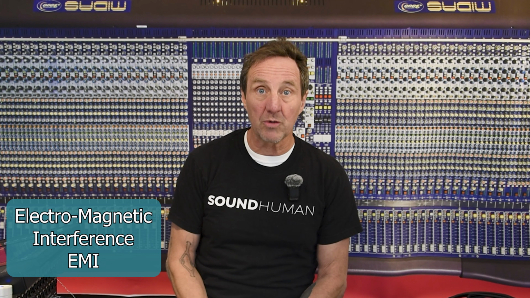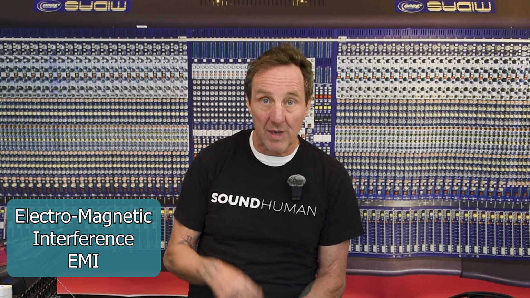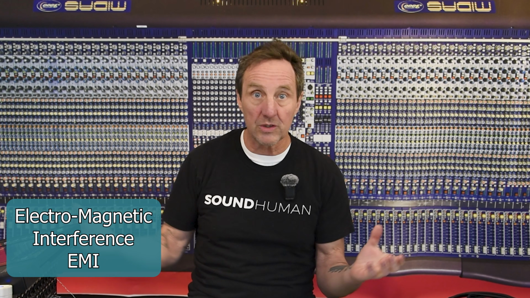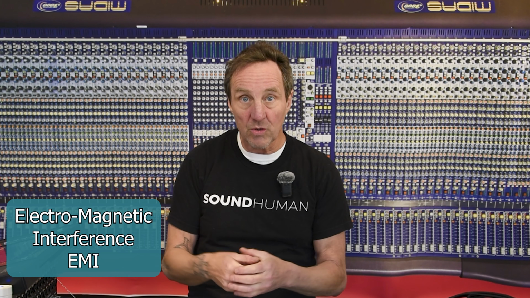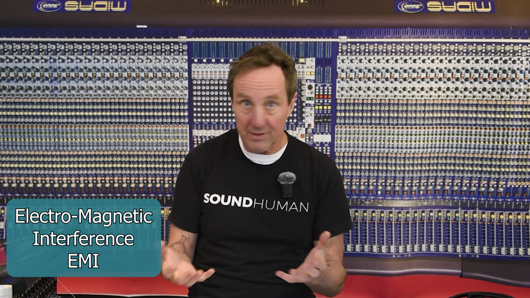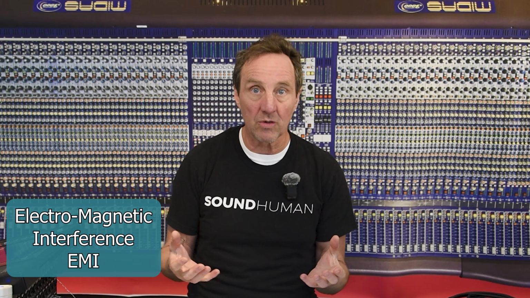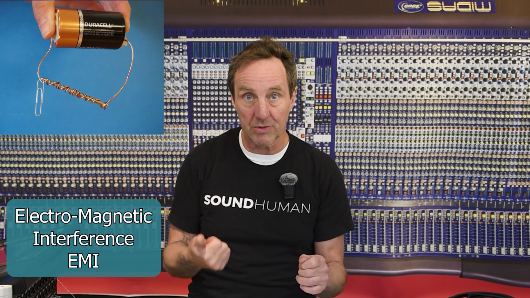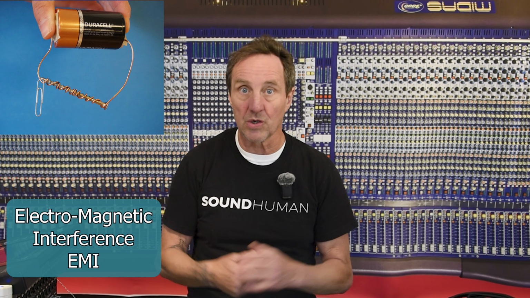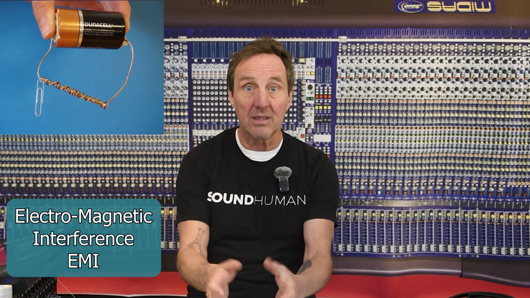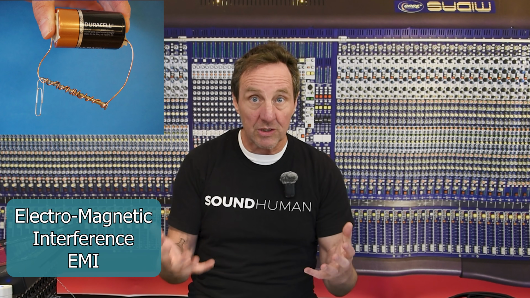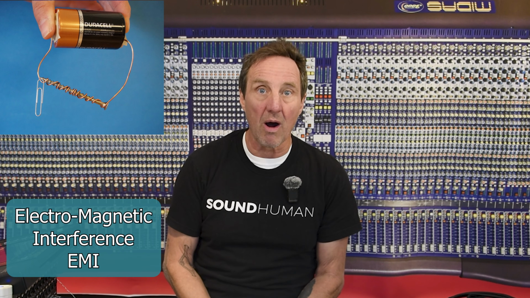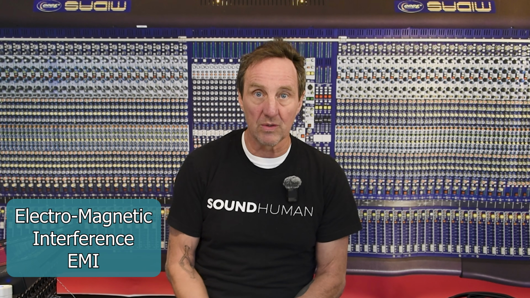The third one is EMI, electromagnetic interference, and that happens when you have a coil of wire or energy traveling through a wire. It can create what it sounds like, an electromagnet, like when you wind a piece of wire around a nail and hook it up to a DC battery and it turns into a magnet. Well, that magnetism and those changes in magnetism can be audible and destructive to our sound.